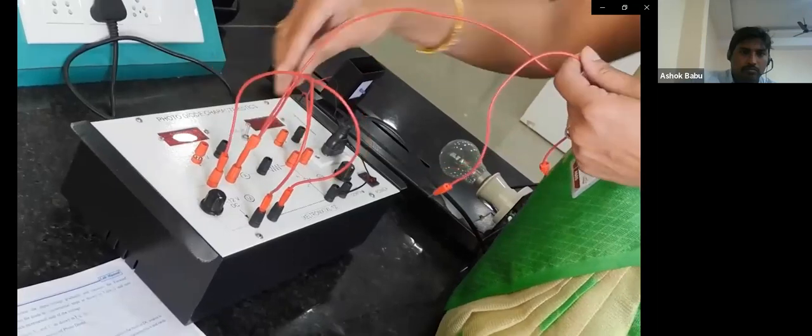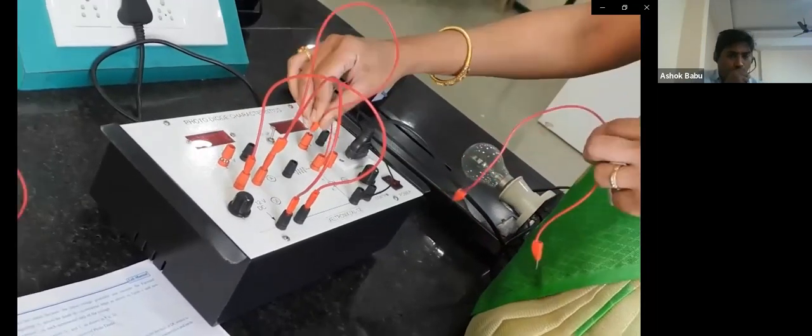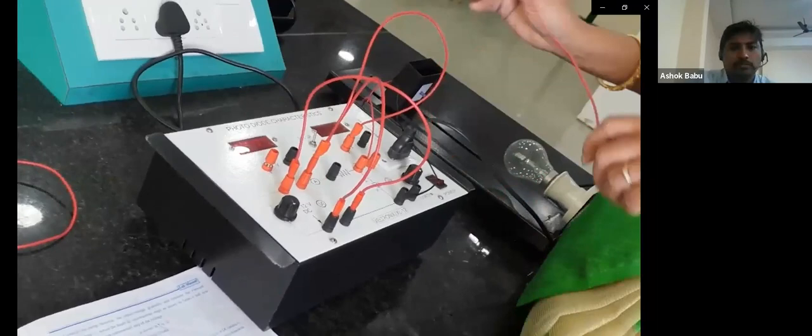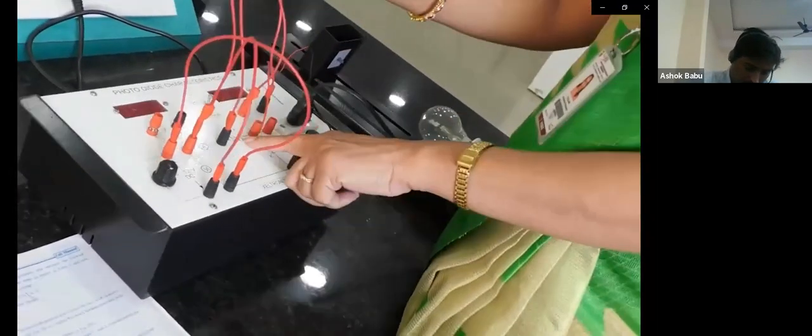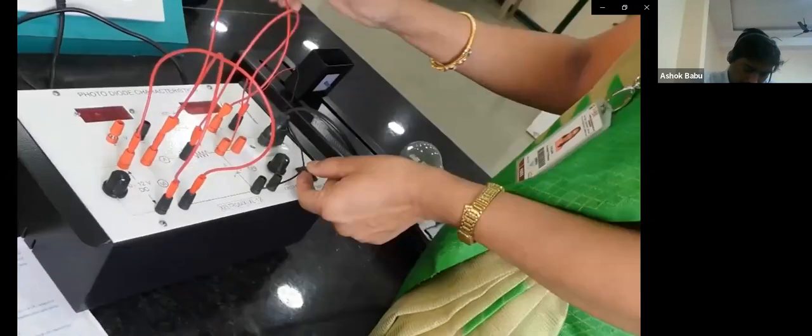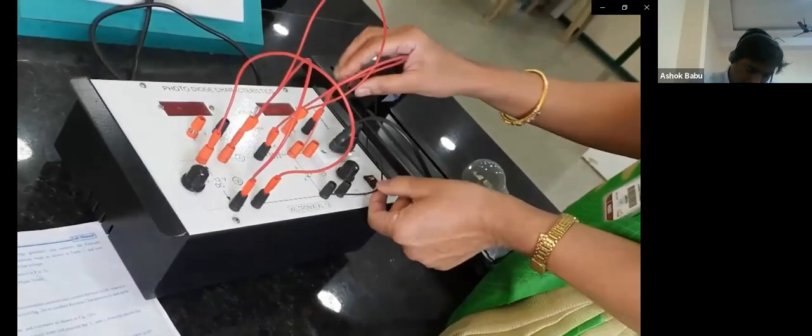We will connect the ammeter from these two terminals. The output from here is given as input to the circuit. So we have connected the ammeter. There is a resistance of 1.5K and the photodiode is connected here.